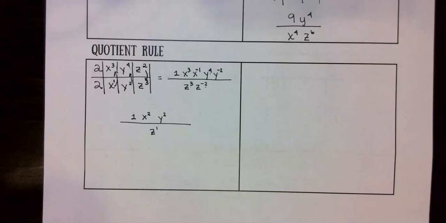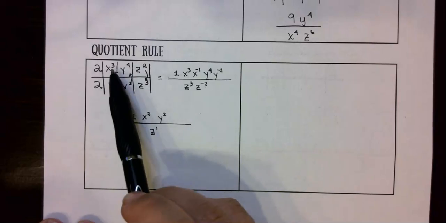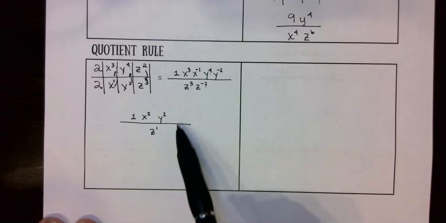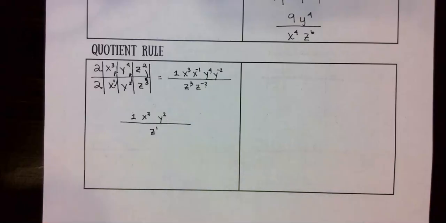Now, please keep in mind that it doesn't matter if you move them up or down. Because if you do end up with a negative exponent, then you just move it to the opposite side. But if you always take the smaller exponent and move it to the bigger exponent, you should not end up with negative exponents. So that avoids that extra step.